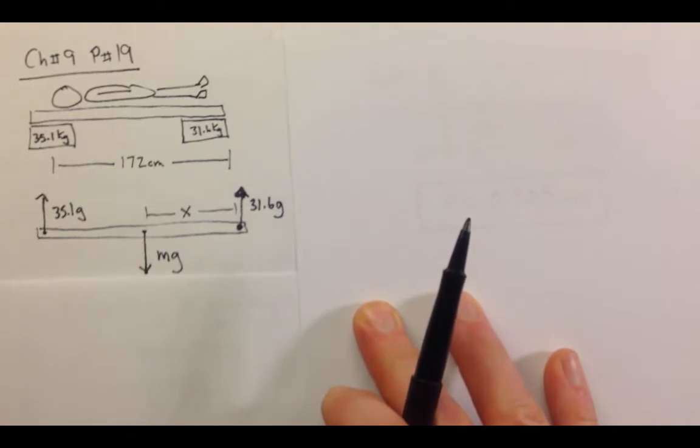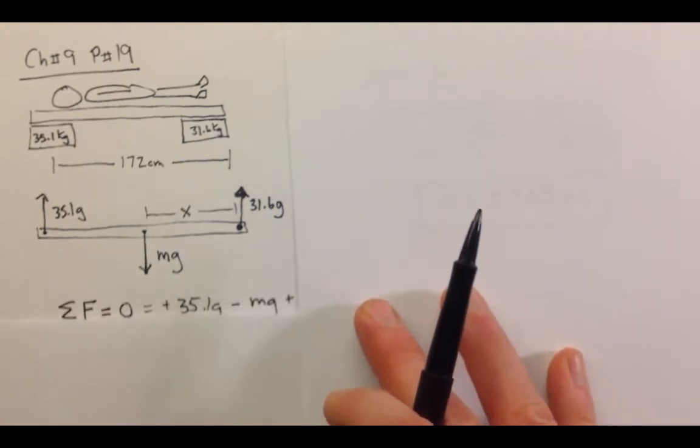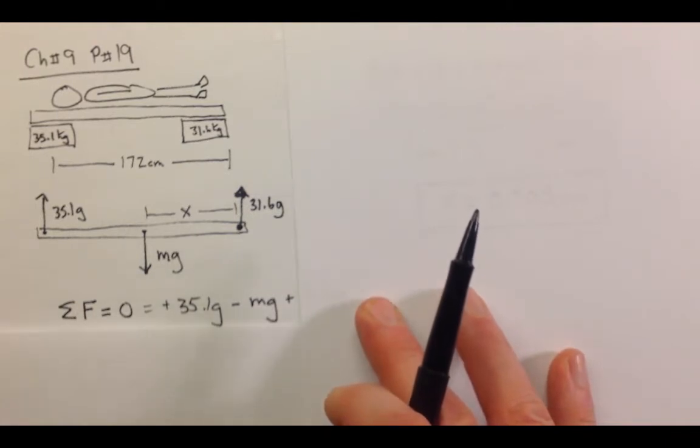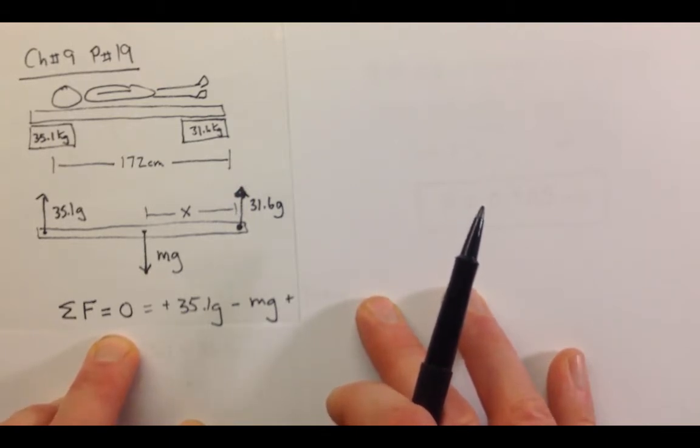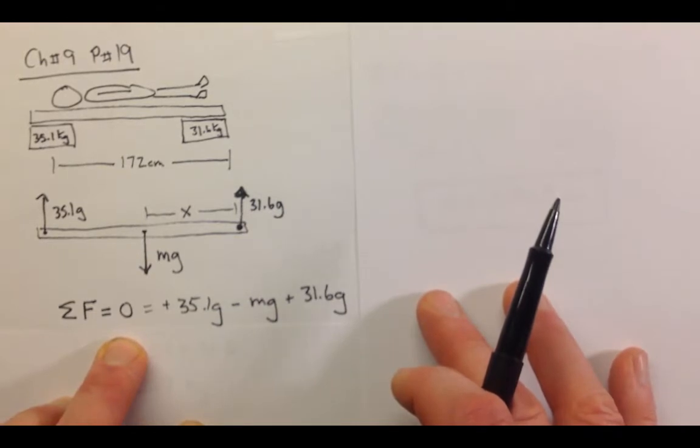By now you should have practiced quite a bit that equilibrium means two things. The first thing it means: the net force must be zero on the system. The system is at rest and it's staying at rest. Therefore, the net force must be zero.